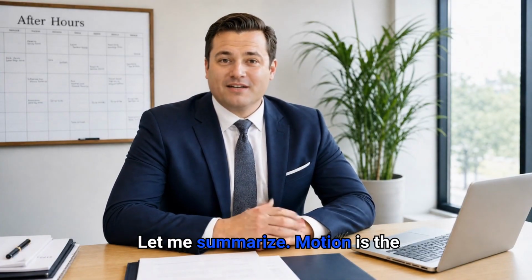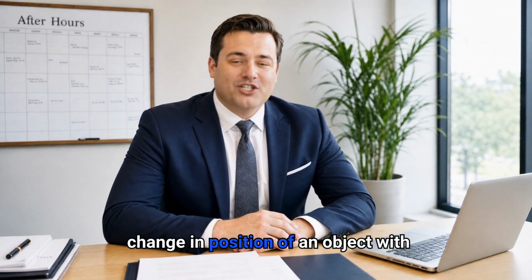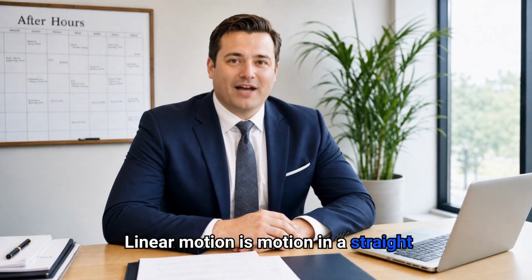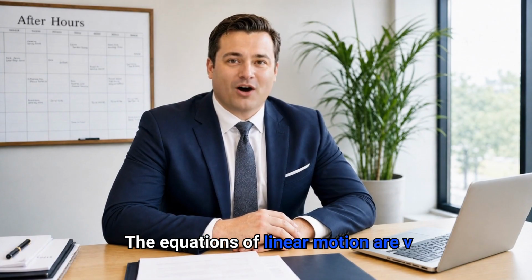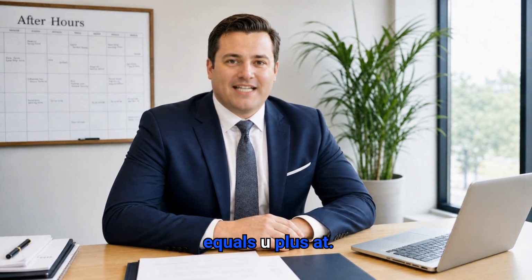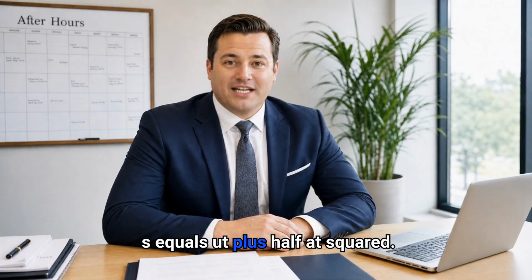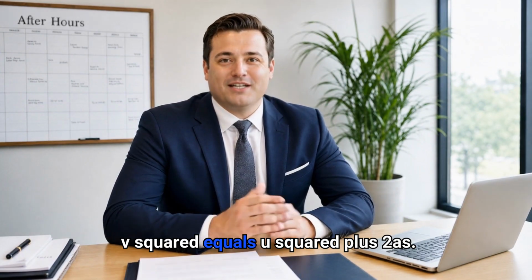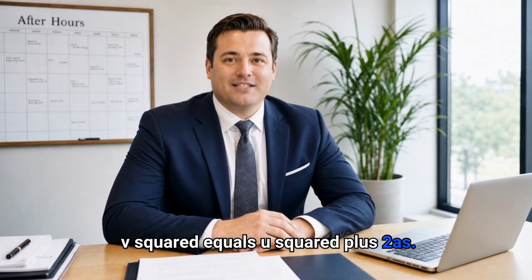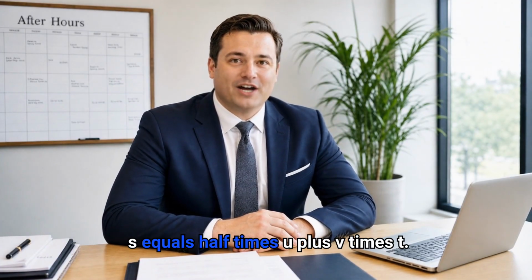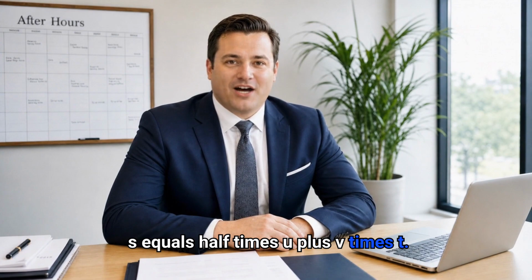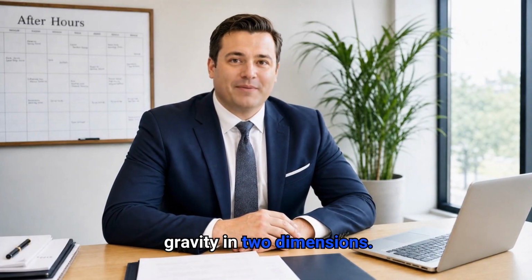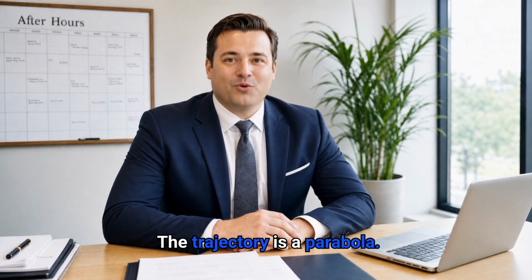Let me summarize. Motion is the change in position of an object with time. Linear motion is motion in a straight line. The equations of linear motion are v equals u plus at, s equals ut plus half at squared, v squared equals u squared plus 2as, s equals half times u plus v times t. Projectile motion is motion under gravity in 2 dimensions. The trajectory is a parabola.